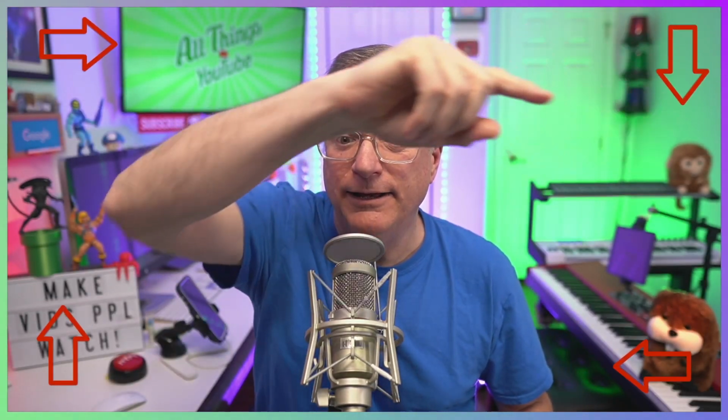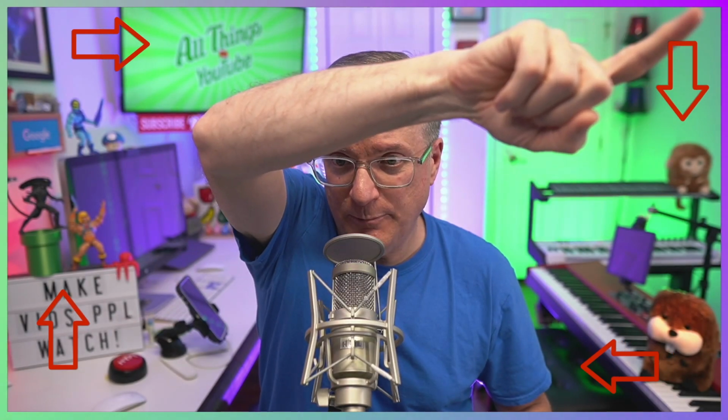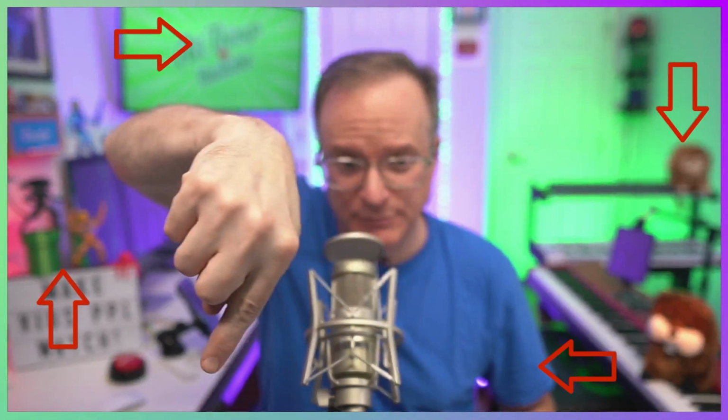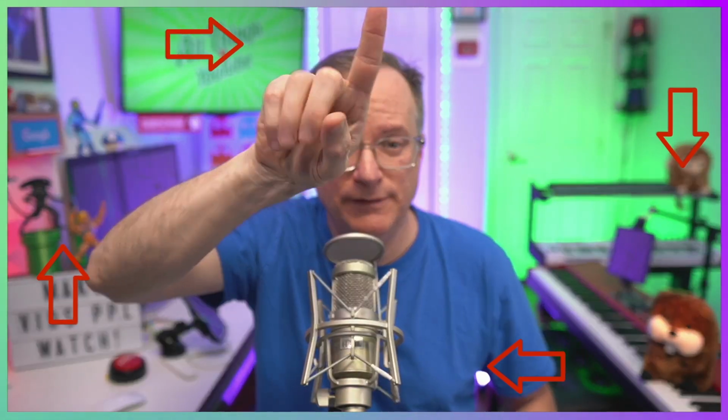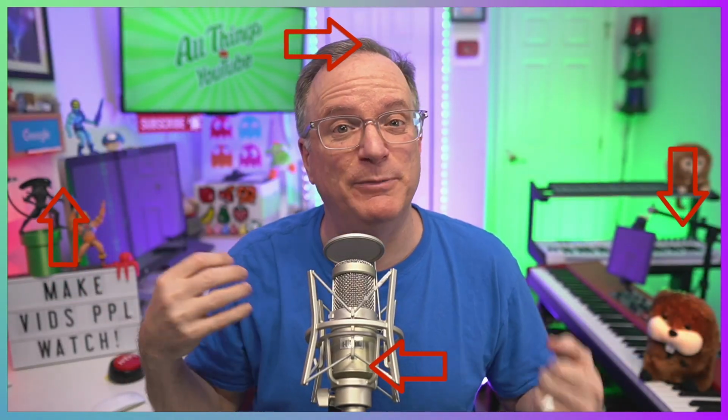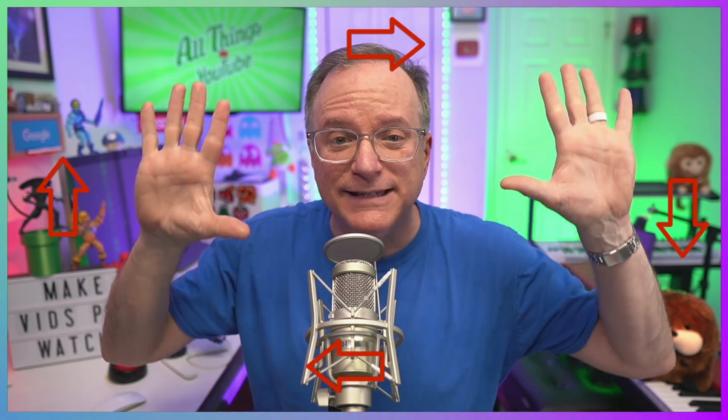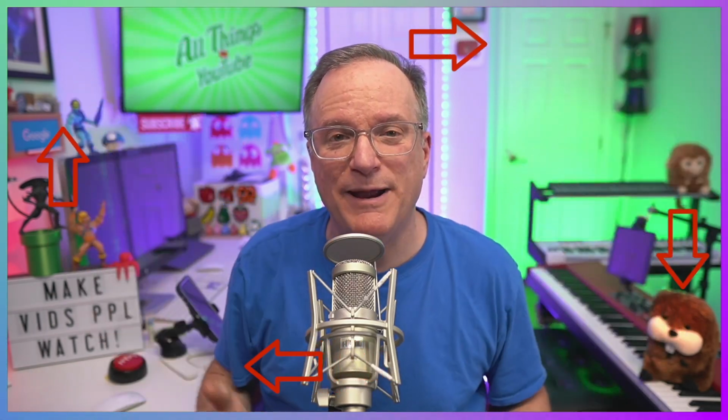This is All Things YouTube, and I'm going to show you how to make an animated overlay for your live streams with transparency. This border is an example of that. Look closely, it's moving. The purple's moving down, the blue's moving this way, the green's moving this way. This whole thing is kind of rotating. It's subtle and slow, but that's the way I liked it. And this inner part is transparent.